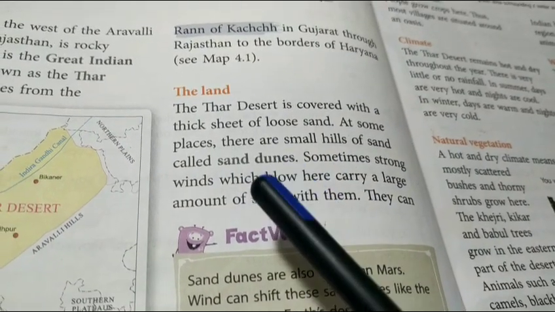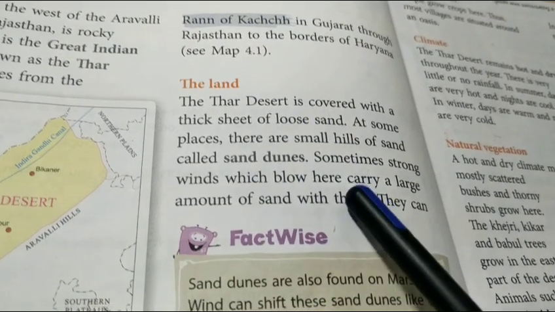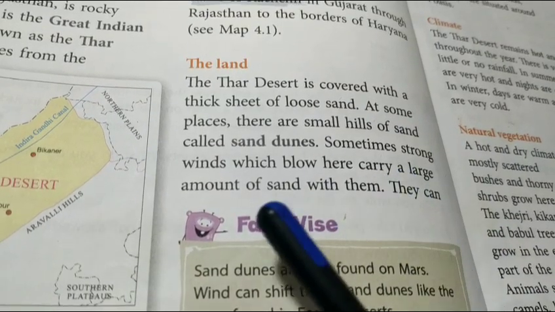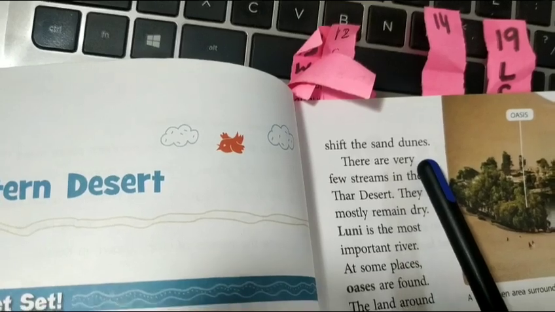Sand dunes, छोटे छोटे जो sand के ना छोटे छोटे hills को sand dunes कहते हैं. Sometimes strong winds which blow here carry a large amount of sand with them. They can shift the sand dunes.